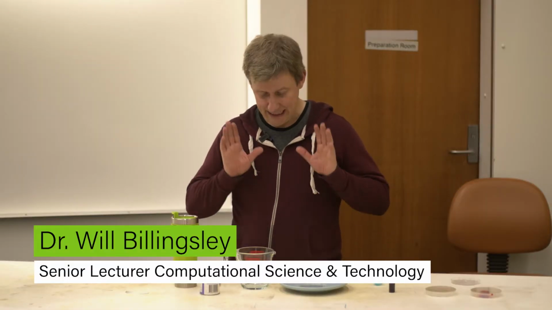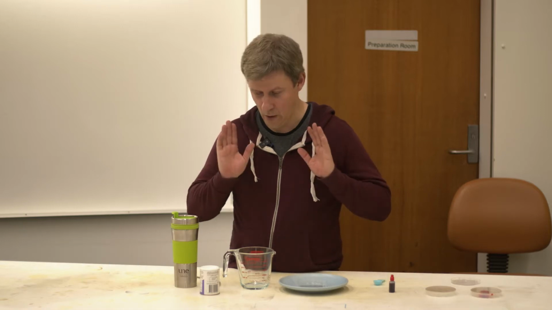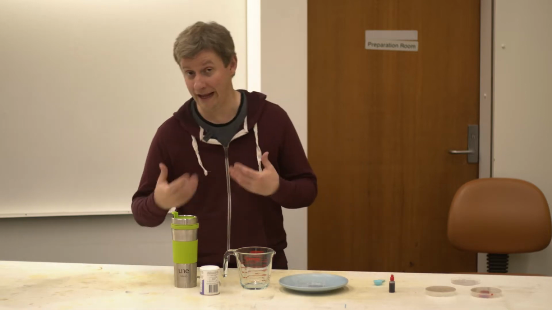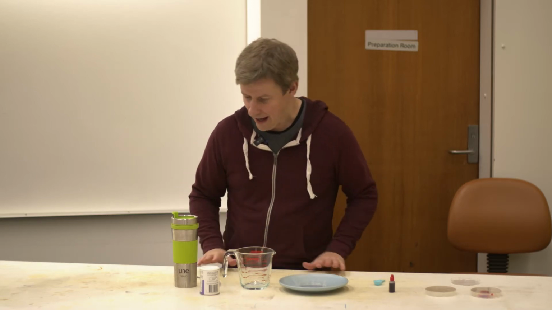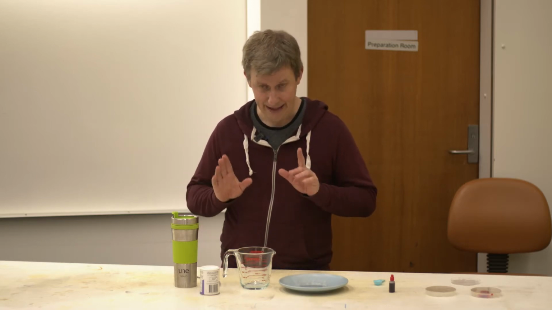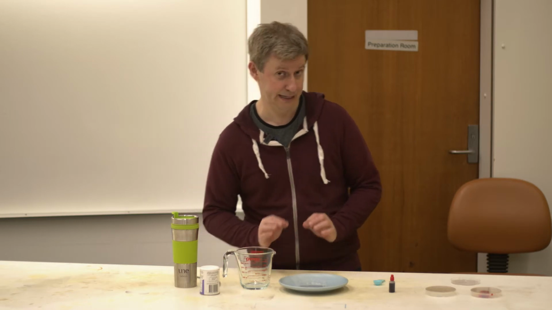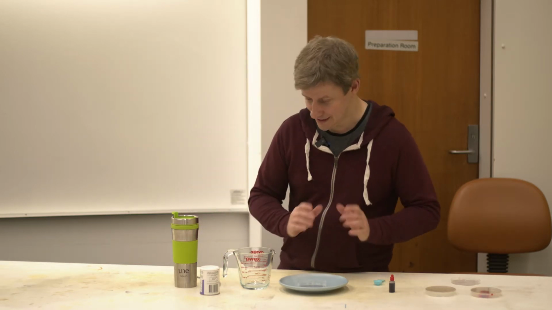Okay, so a little experiment that I quite like, which is a kitchen science experiment, but also quite useful for explaining why we might like to do computational models of things and simulations. What we're going to do is make up a little bit of jelly, and we're going to diffuse some dye through it.